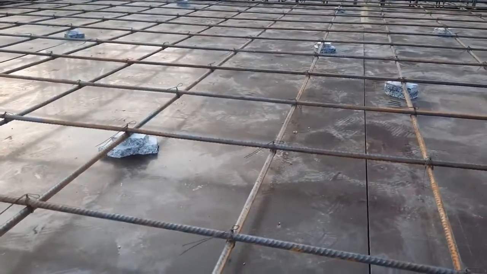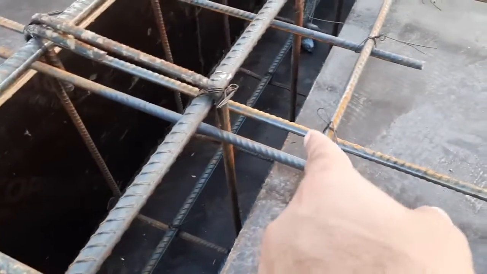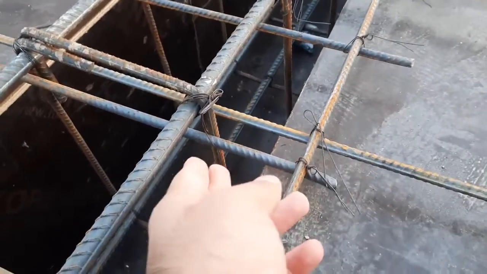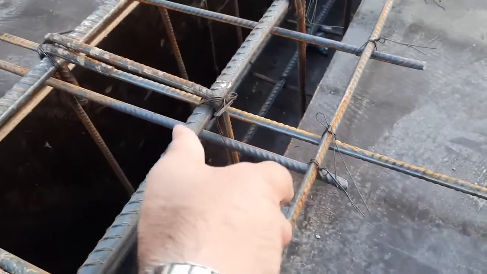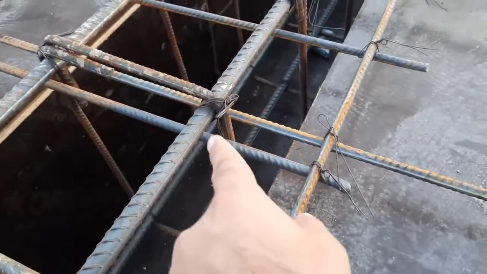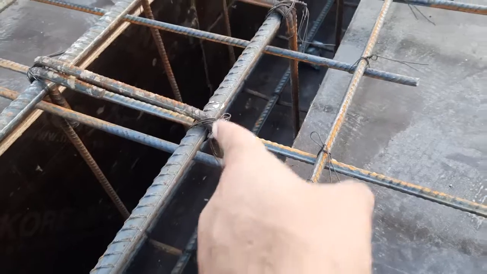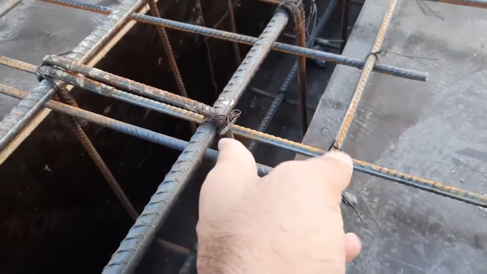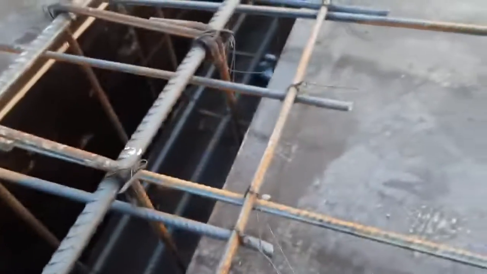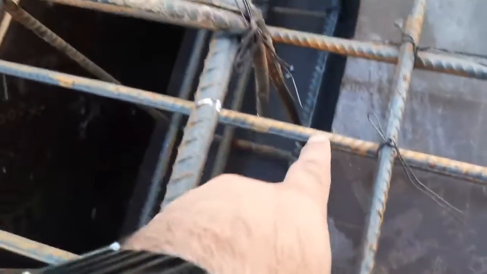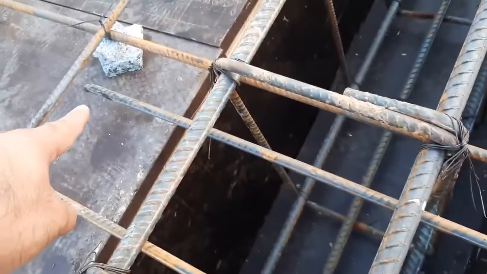Next, you can see here the main bars and distribution bars. Inside this beam they use the steel reinforcement. But they provided lapping at this place, with a length of about 12 to 16 inches. Look at this steel rod, and that one.